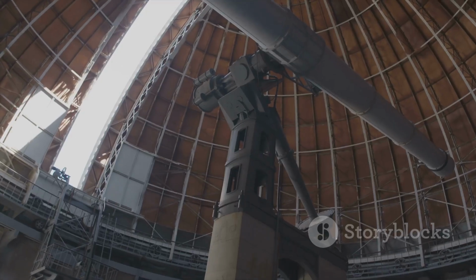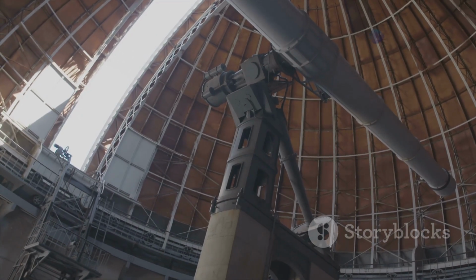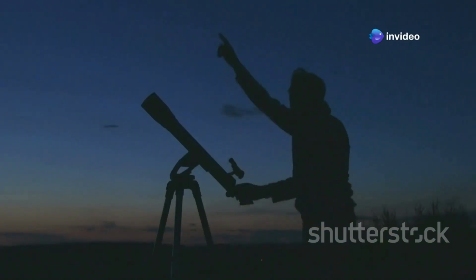Telescopes use mirrors to gather light from distant objects. These mirrors are often very large to collect as much light as possible. This allows us to see faint objects in the night sky.